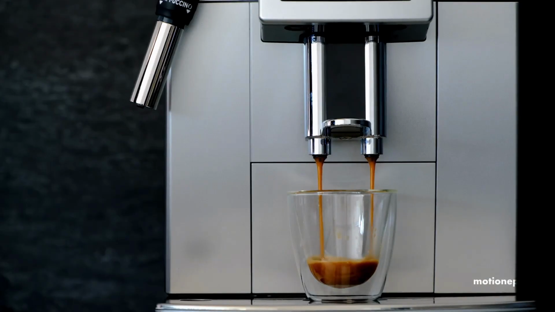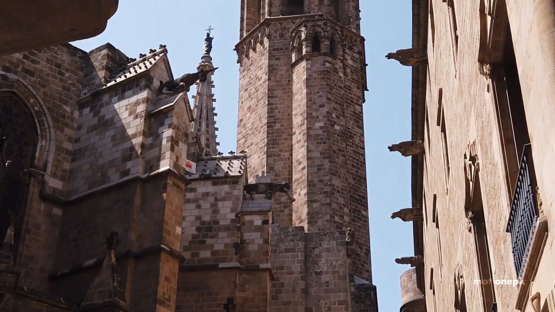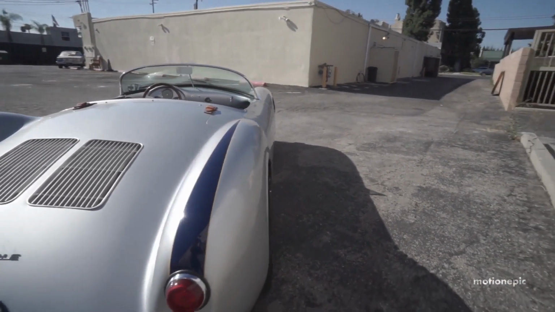Alright guys, in this video I'm going to show you how you can create your own flat transitions inside DaVinci Resolve, and I'm also going to show you how you can easily save these as a preset so you can use them inside the edit page.